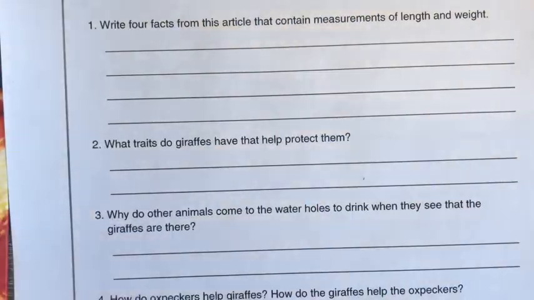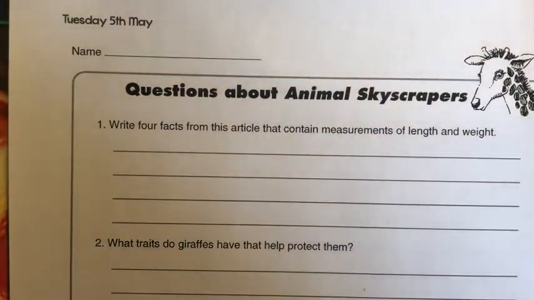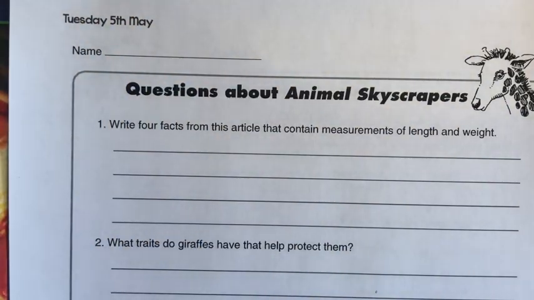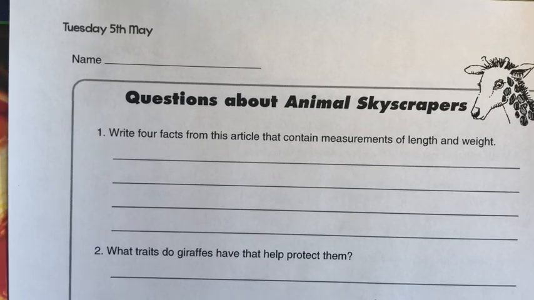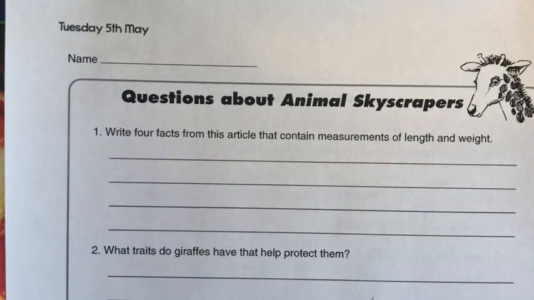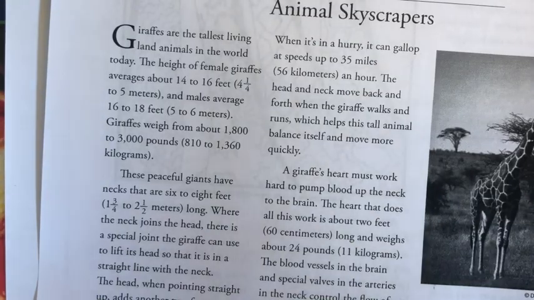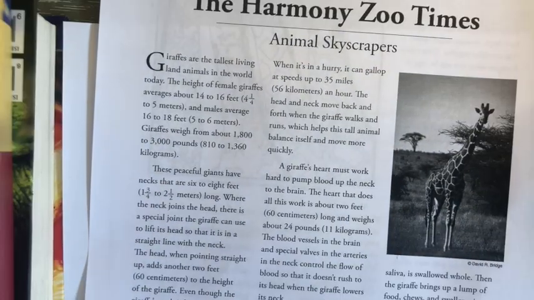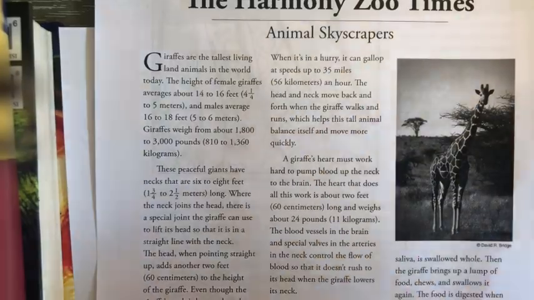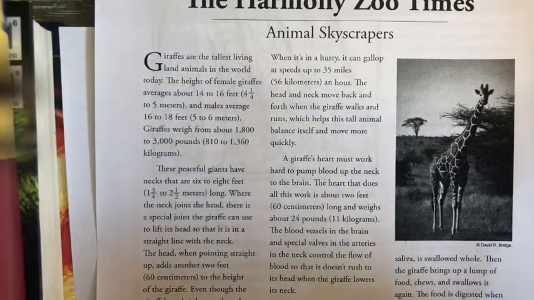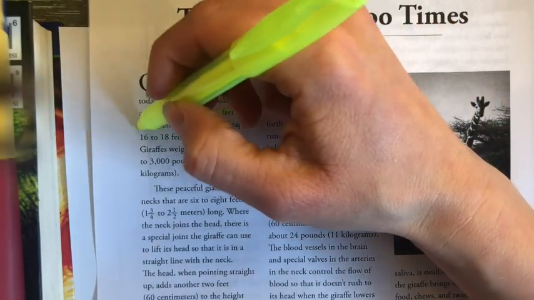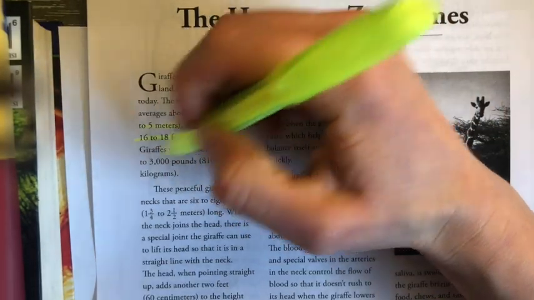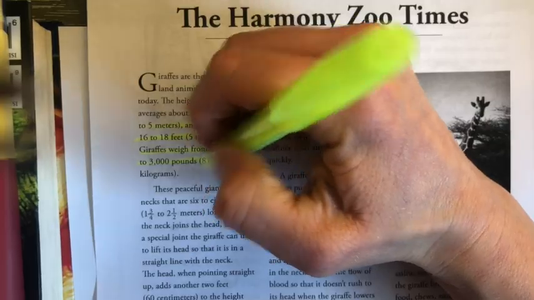So now we have read the article. We're going to answer the questions about giraffes. So it says, write 4 facts from the articles that contain measurements of length and weight. So that should be pretty easy to find. I'm going to go through with my highlighter. Just going to zoom out and then maybe you can see more of what I'm doing. So I'm going to highlight measurement facts. Oh, here we go. Average. So this is how tall they are and how much they weigh.